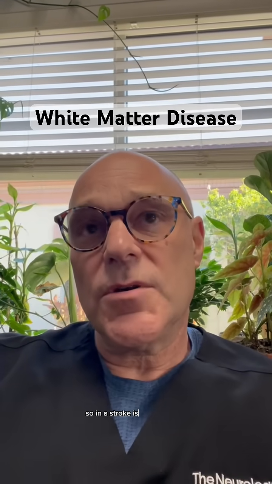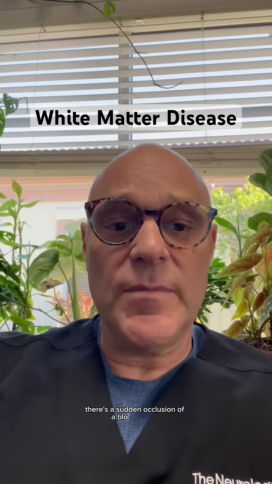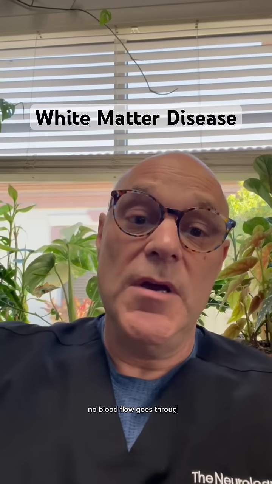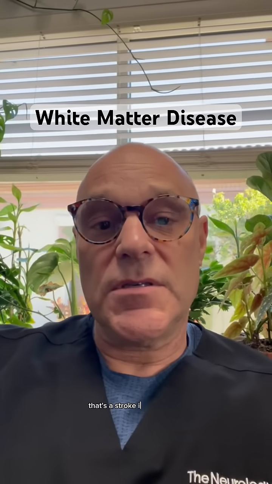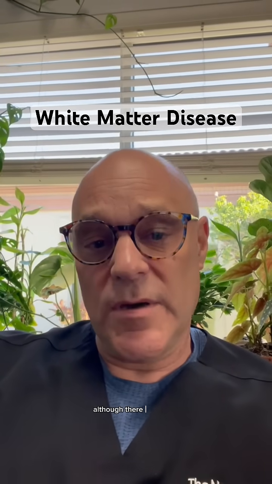So in a stroke, ischemic stroke, which is the majority of it, there's a sudden occlusion of a blood vessel. A fairly large blood vessel suddenly gets blocked, no blood flow goes through. The tissue that requires that blood dies. That's a stroke. It's a sudden onset of usually clinical event, although there are silent strokes.